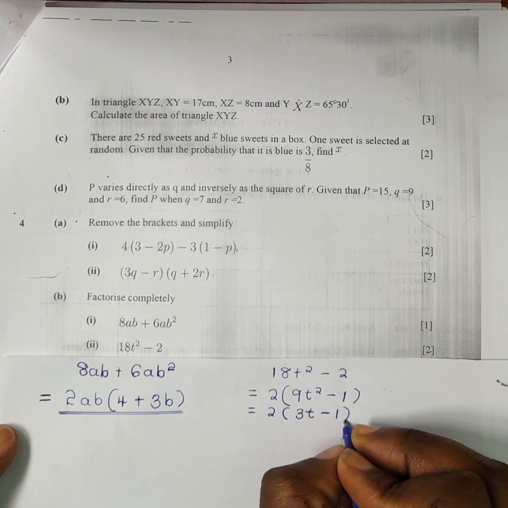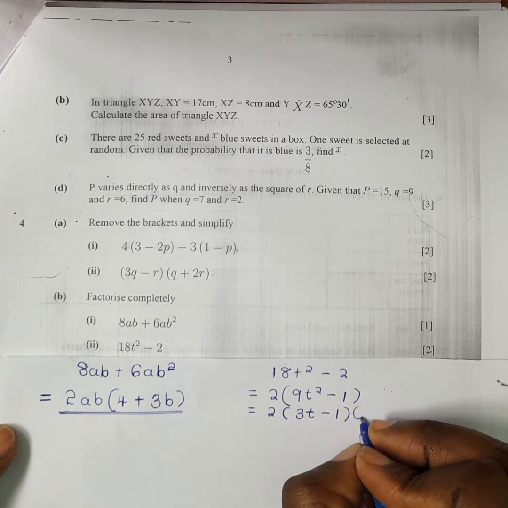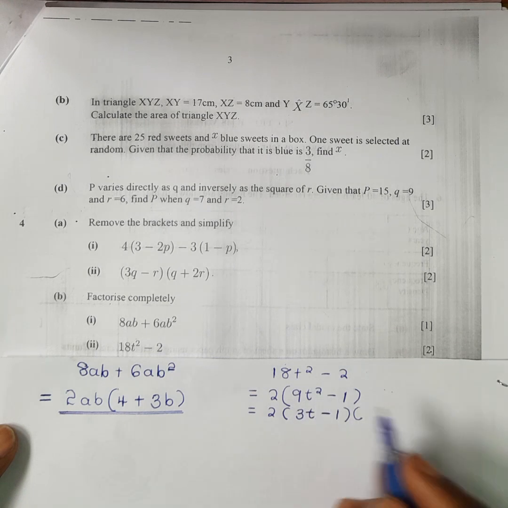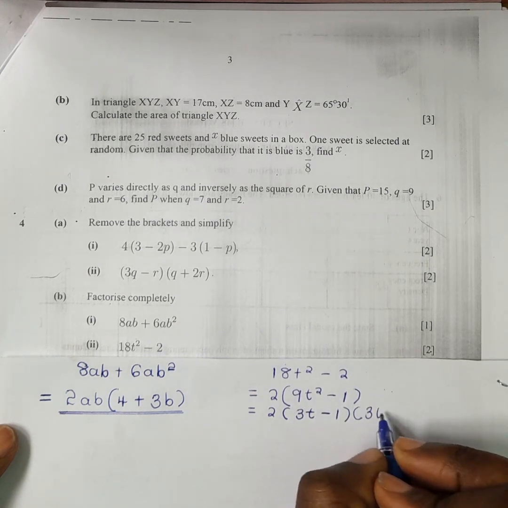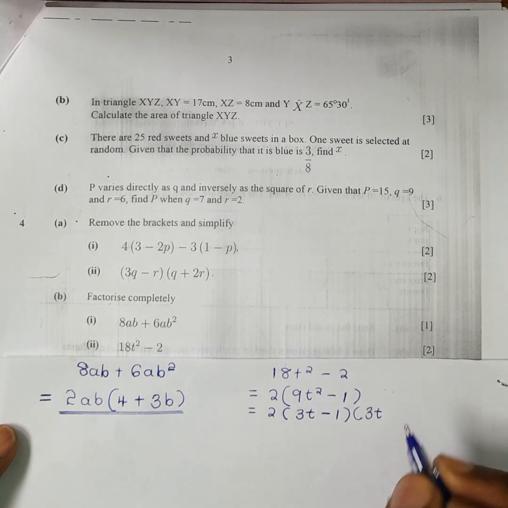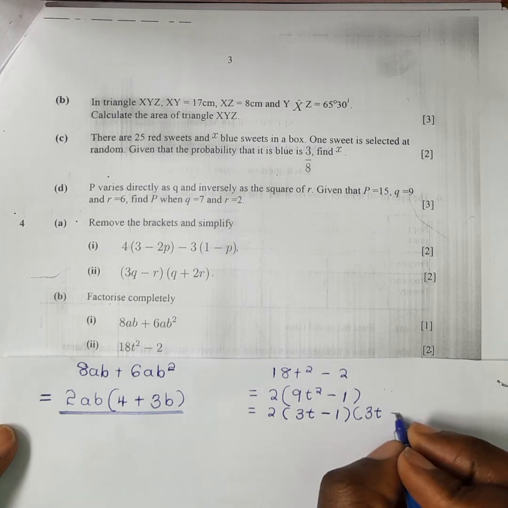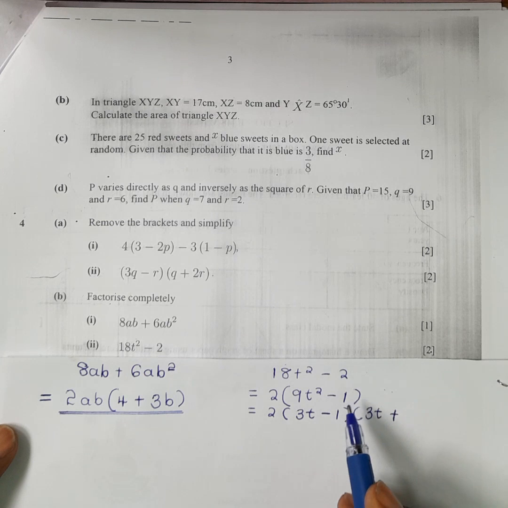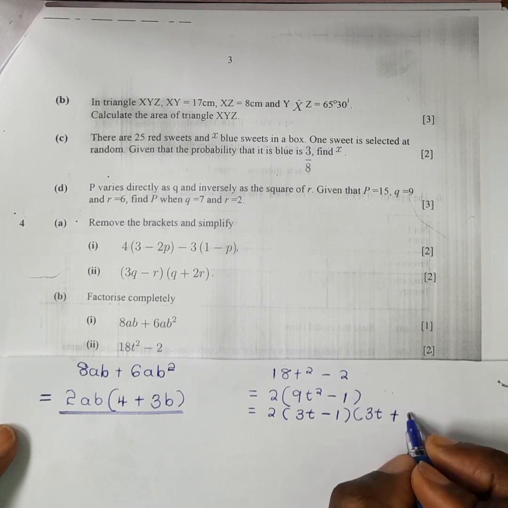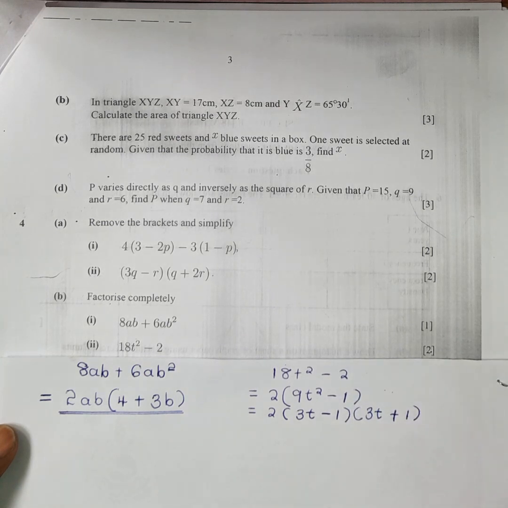We close the bracket. We open another bracket, we say the square root of 9t squared is 3t. And this time we need to change the sign. Instead of writing minus, we are going to write a positive sign. And then we say the square root of 1 is 1. So this is how you obtain all the 2 marks on number 4b part 2 of November 2023.